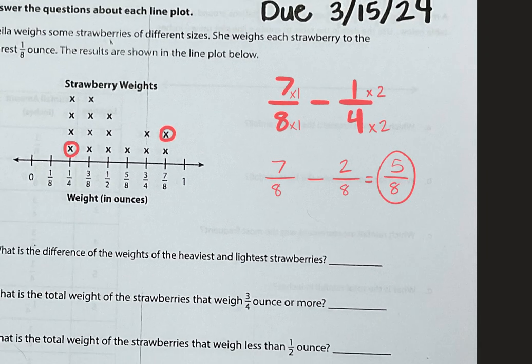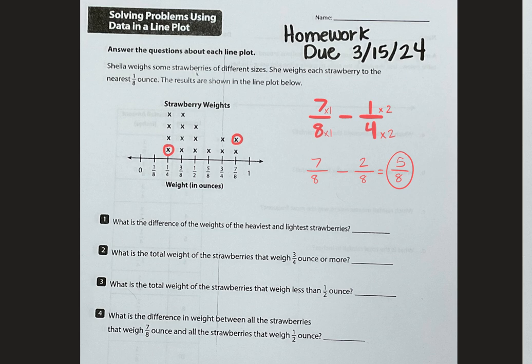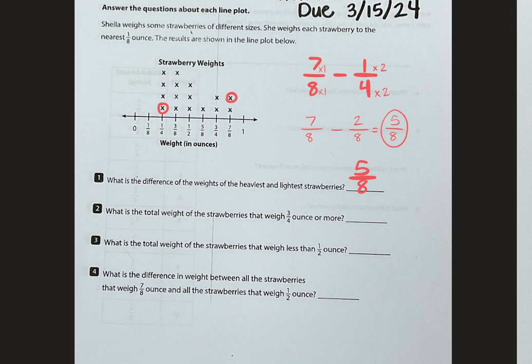So the difference between the weights of the heaviest and lightest strawberries would be what? 5/8. Okay? So you guys are going to do the rest of these, but I'm going to talk you through them very quickly. It says, what is the total weight of the strawberries that weigh 3/4 of an ounce or more? Okay, so if you look, you're looking for total, right?